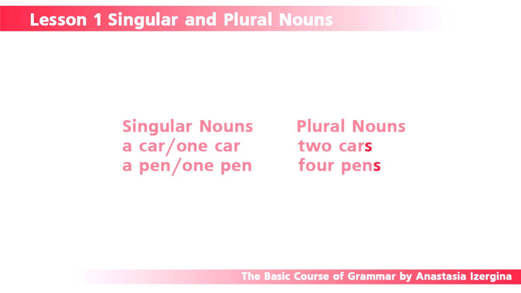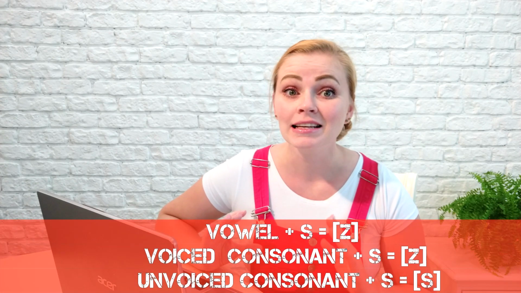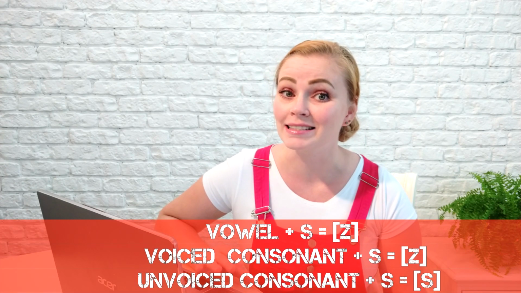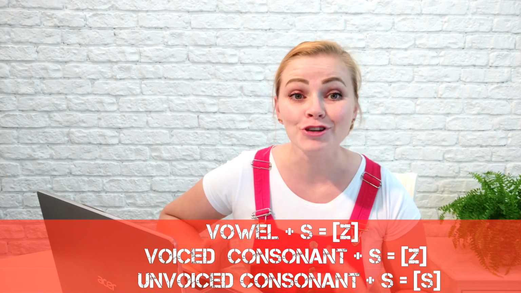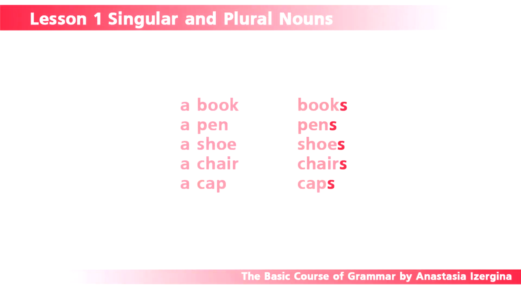Now let's talk about how to make nouns plural. In order to make a noun plural, we mostly need to add s ending to singular nouns. The way to pronounce the s is z after voiced consonants and vowels, while after unvoiced consonants, the ending s should be read as s sound. Here are some examples. A book, books. A pen, pens. A shoe, shoes. A chair, chairs. A cap, caps.